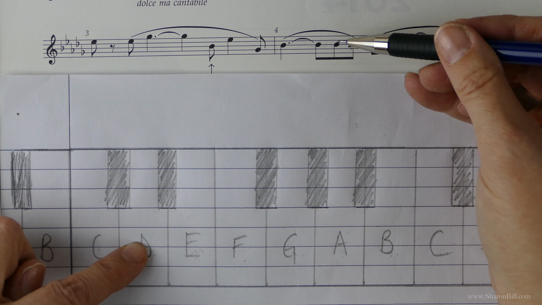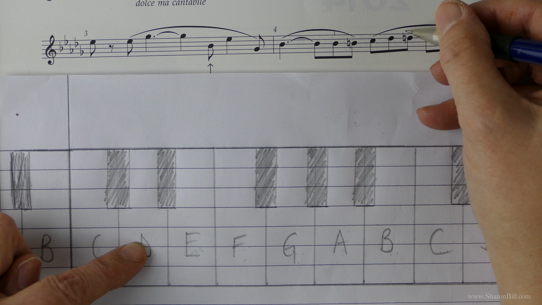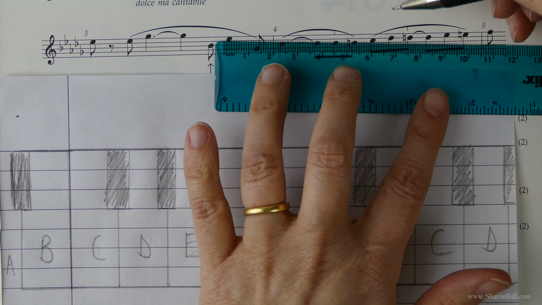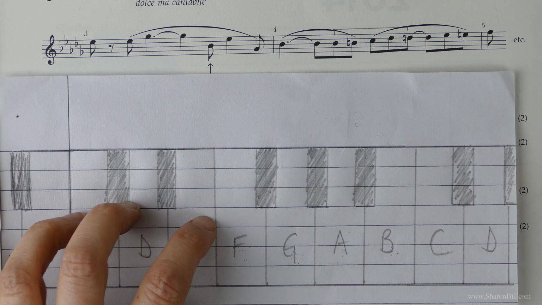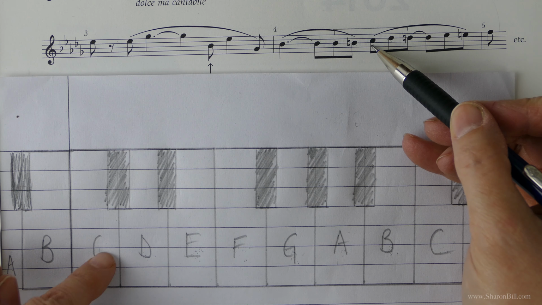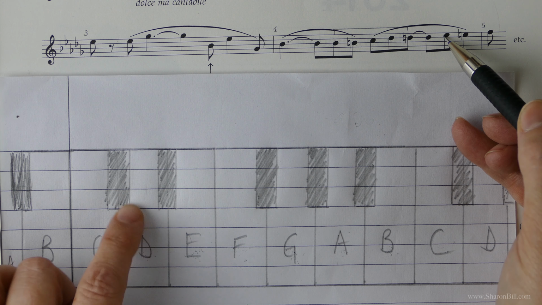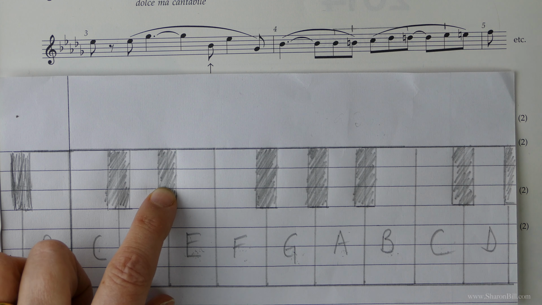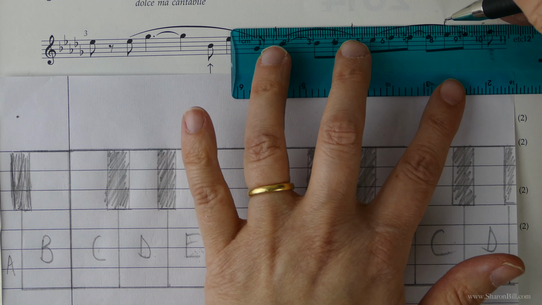So far, 1, 2, 3, 4, 5. So that's our 5. B flat, 2, 3, 4, 5 to D. However, it looks to me like the sequence continues. So actually we could go B to C to D flat to D to E flat here. So we could go from here to here. I'll just raise that up. So either of these would be acceptable.